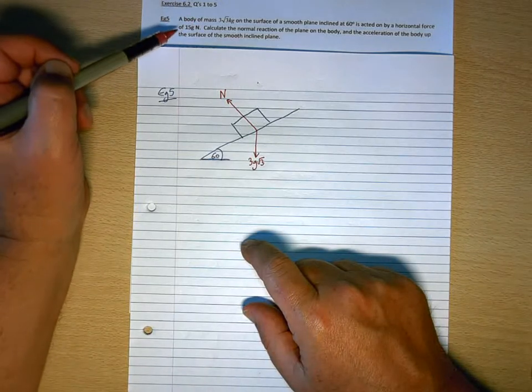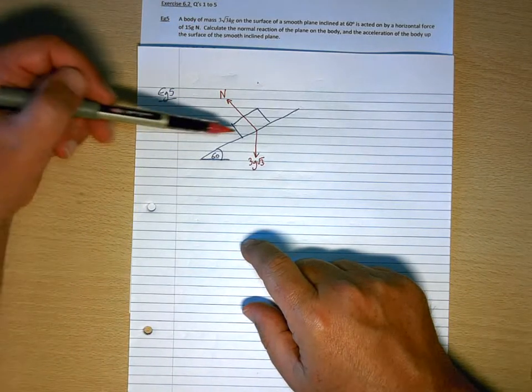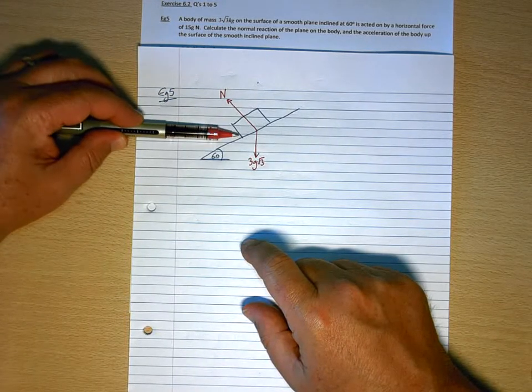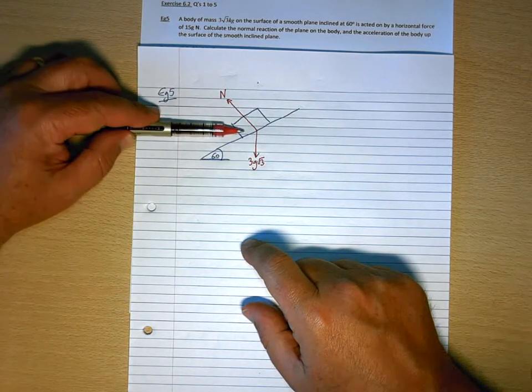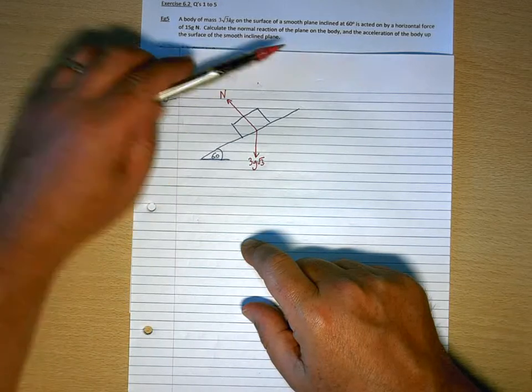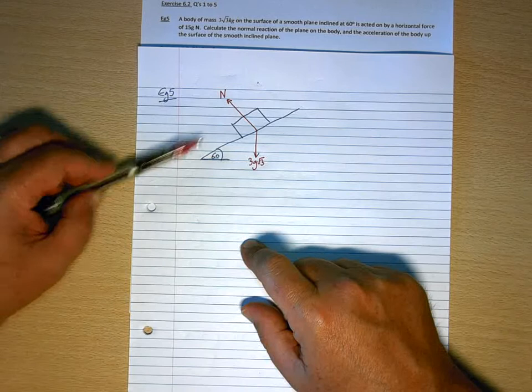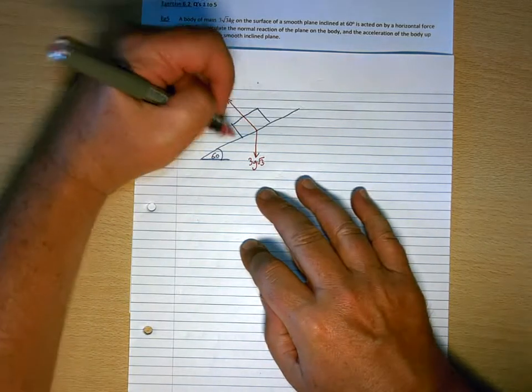And then it's also acted on by a horizontal force. So horizontal means it's coming in along the lines on the page. If it's going to accelerate up the plane, that's going to be a pushing force. It's not going to be a pulling force, or it's going to accelerate down.